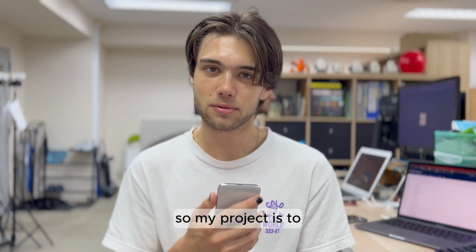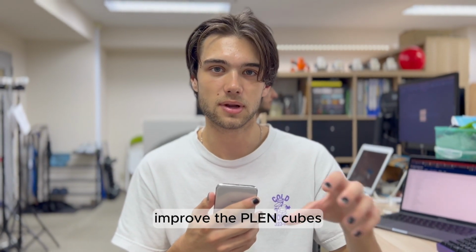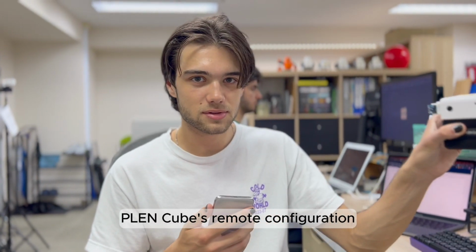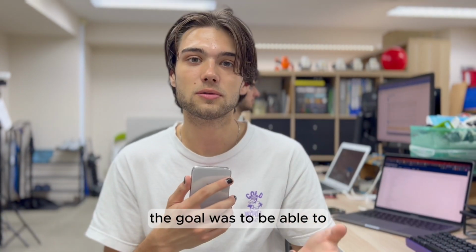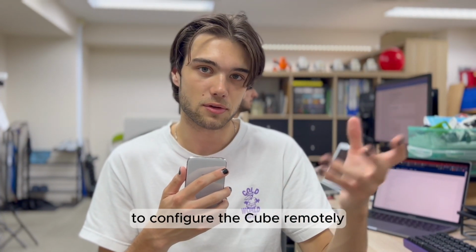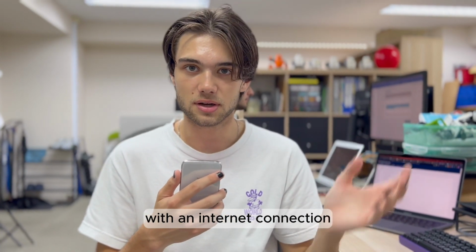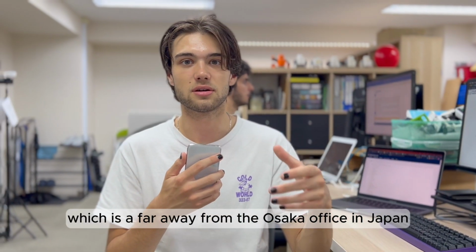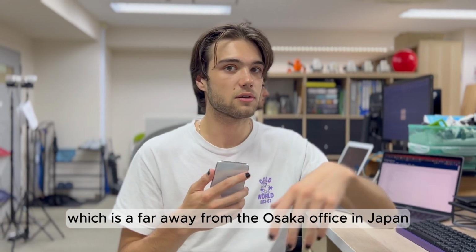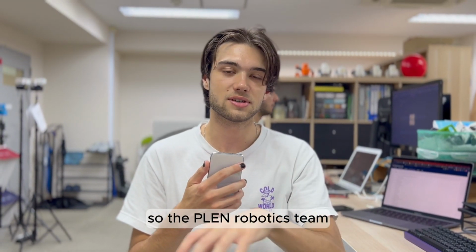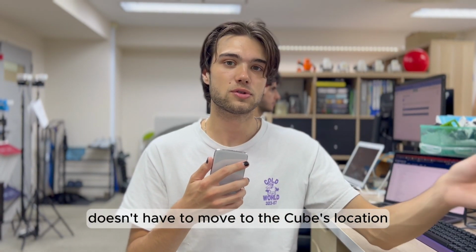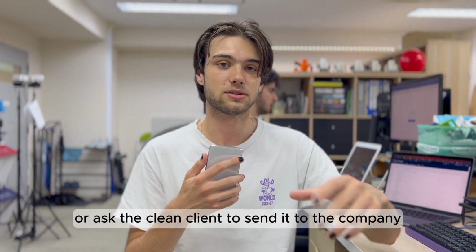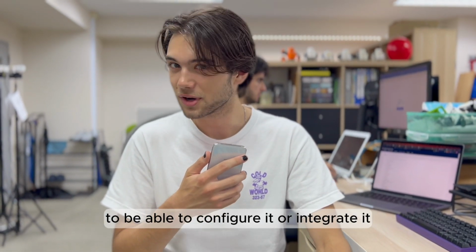So my project is to improve the PLEN Cube's remote configurability. The goal was to be able to configure the cube remotely with an internet connection. So for instance, you can configure the cube of a client who is far away from the Osaka office in Japan. So the PLEN Robotics team, and especially the engineering team, doesn't have to move to the cube's location or ask the client to send it to the company to be able to configure it or debug it.